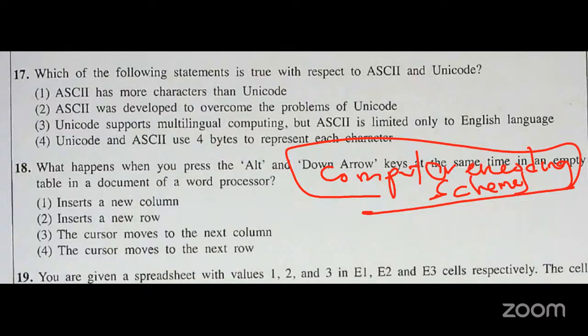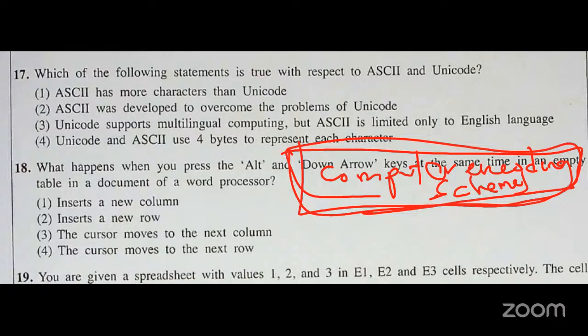Kids, first of all, what is a computer encoding scheme? Computer encoding schemes are various systems which help to create a connection between human language and computer language. What we understand is not understood by computers, and what computers understand is not understood by us.